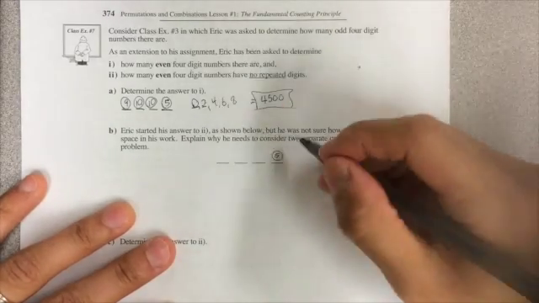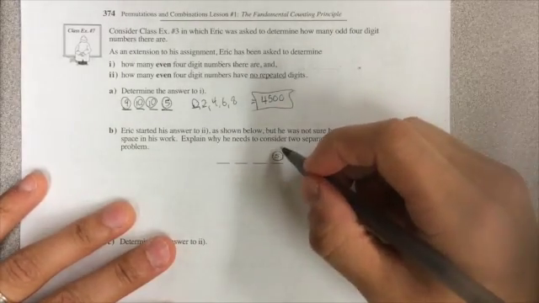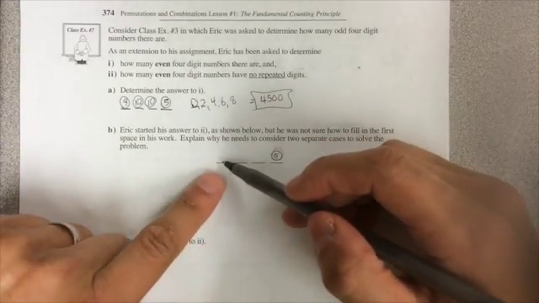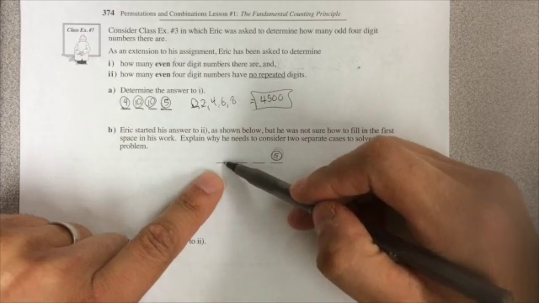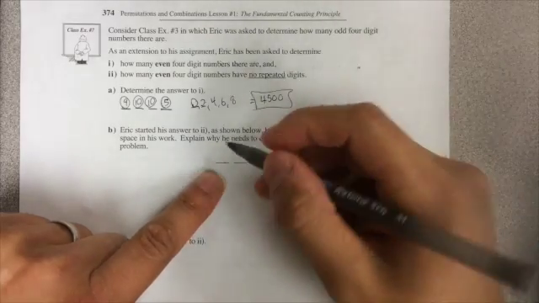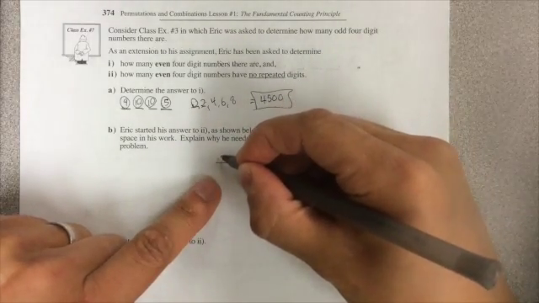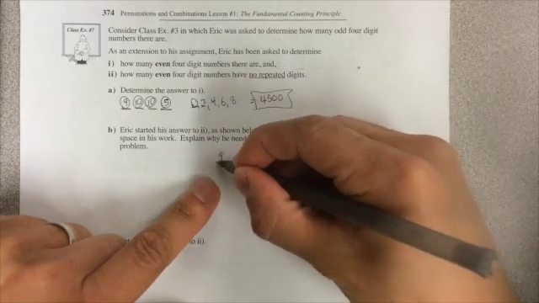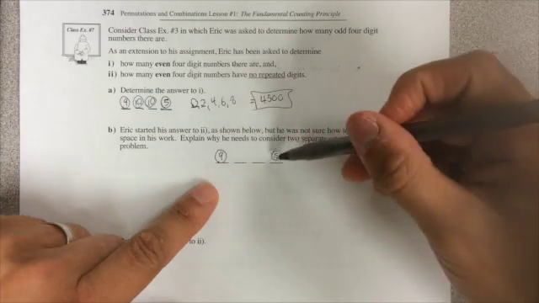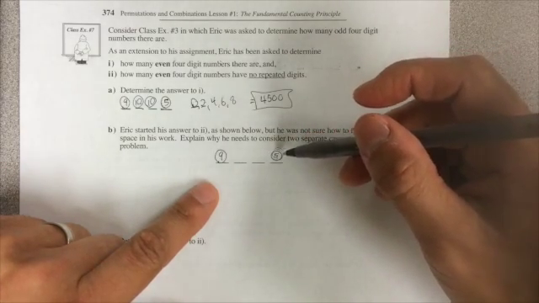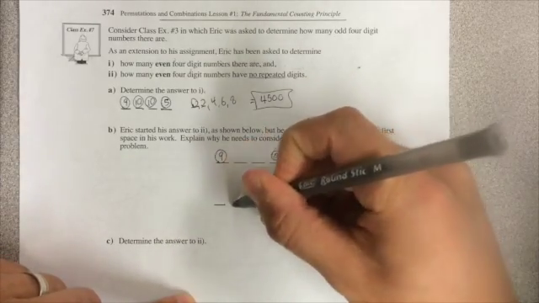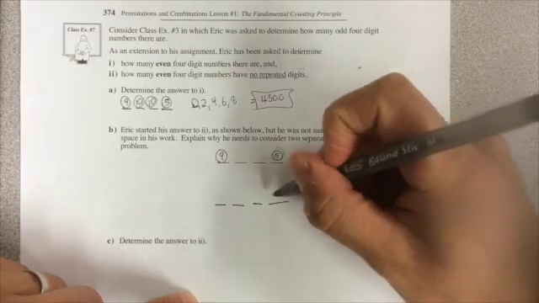Well, if the last digit is going to be 0, we can't have 0 as an option for the first space, so there are still 9 options available for the first space, anything from 1 to 9. If the last digit is going to be 2, 4, 6, or 8, then the first space cannot be that digit. So there are actually 2 possible ways to do this question.